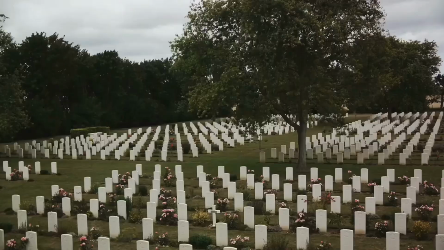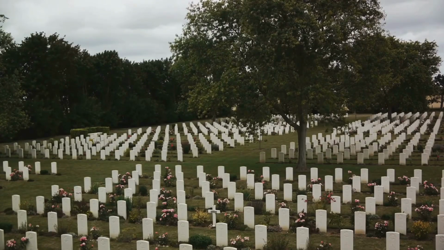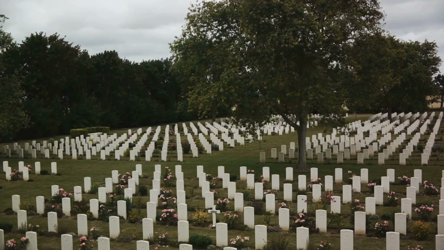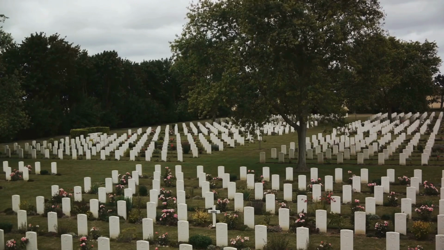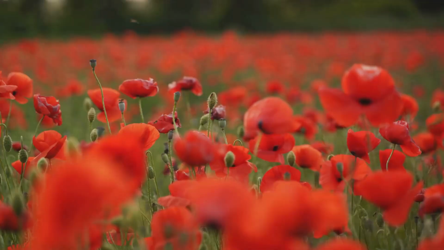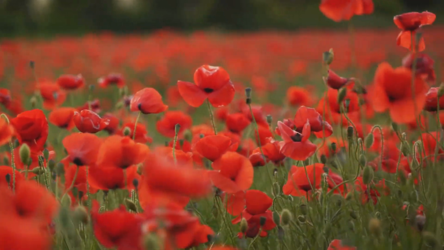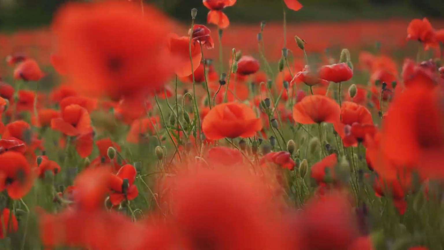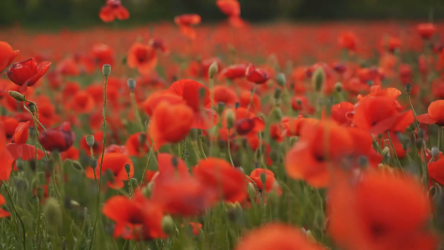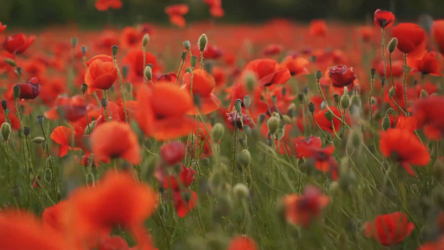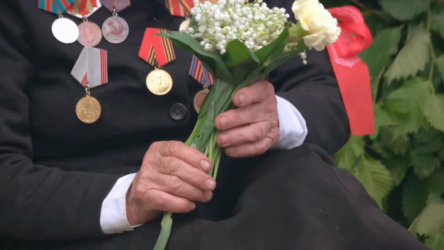But perhaps the most enduring impact of World War I is the lessons it offers us. It serves as a stark testament to the devastating consequences of nationalistic fervor, rivalries between powers, and a failure of diplomacy. It reminds us of the tragic cost of war, not just in terms of lives lost, but also in the societal, economic, and psychological toll it takes.